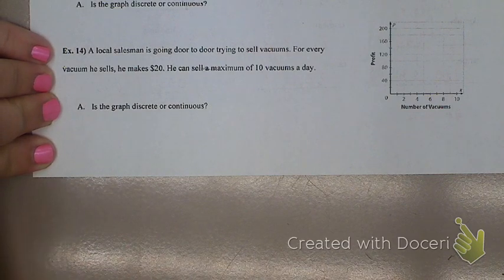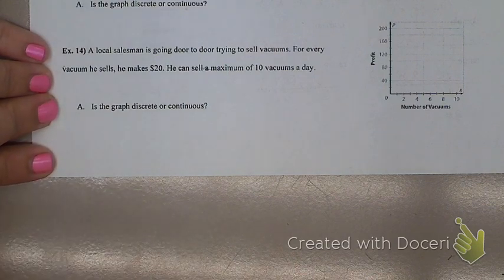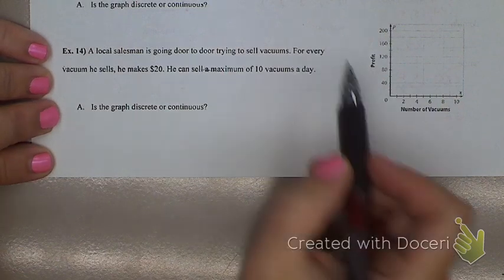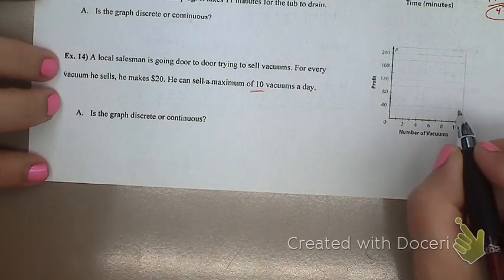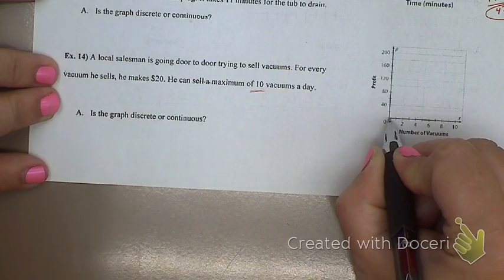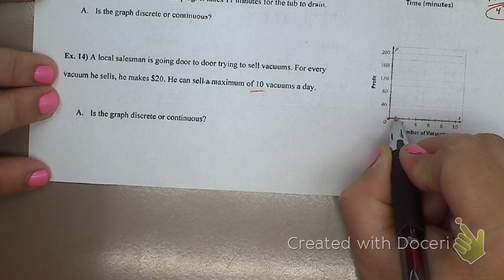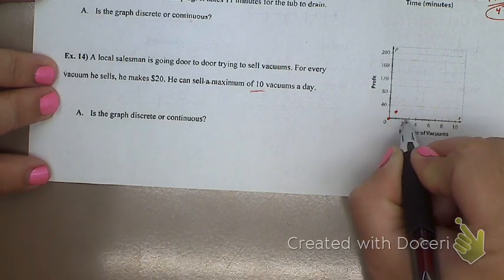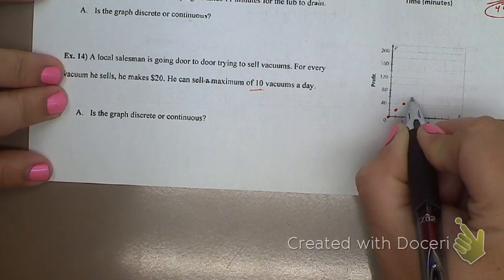Can he sell a half? No. So if he can't do a half, we have discrete. It's either 1 or 2 or 3 or 4, all the way up to how many can he sell in a day? 10. Okay, so let's look at this. If he sells 0 vacuums, what's his profit? 0. If he sells 1 vacuum, what's his profit? $20. If he sells 2 vacuums, if he sells 3 vacuums, do you see a pattern?